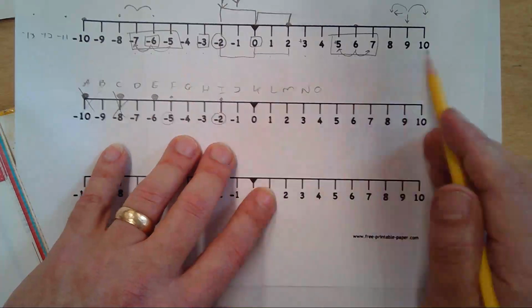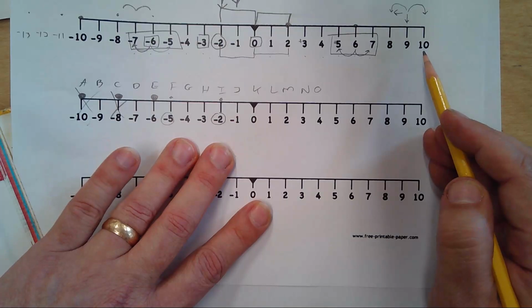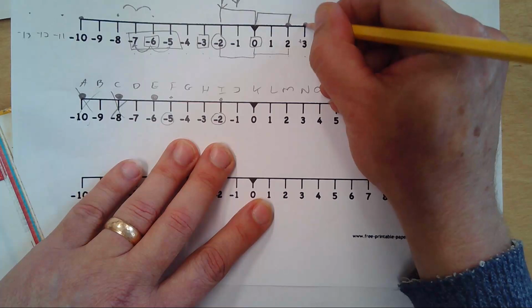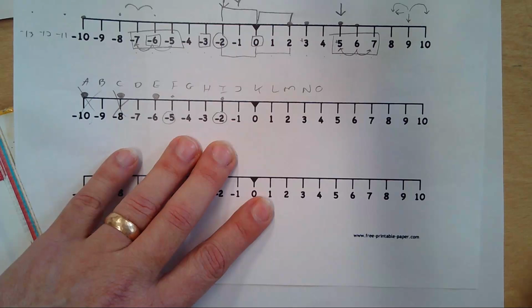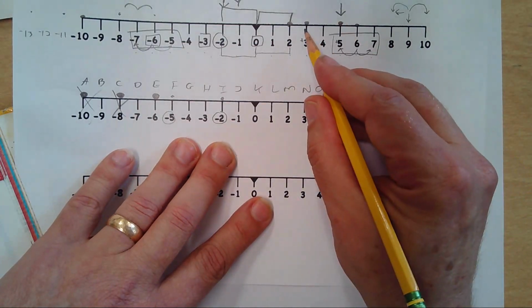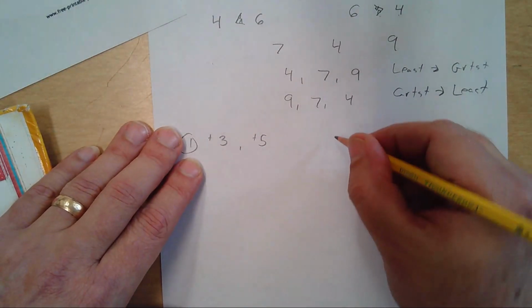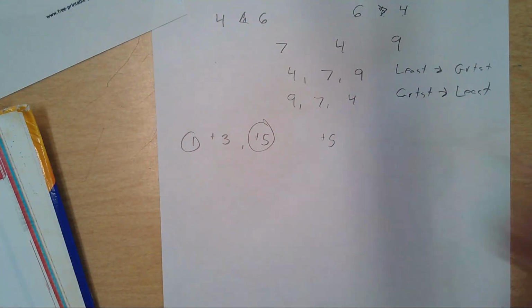The greater value is the one that's always farther to the right on your number line. So if I plotted those, there's my positive 5, there's my positive 3. Clearly, my 5 is farther to the right than my 3 on the number line. So if I said what's the greater value, I would say, or I could just circle it here, positive 5. Don't circle it in your book, but you can circle here in your notes if you want.